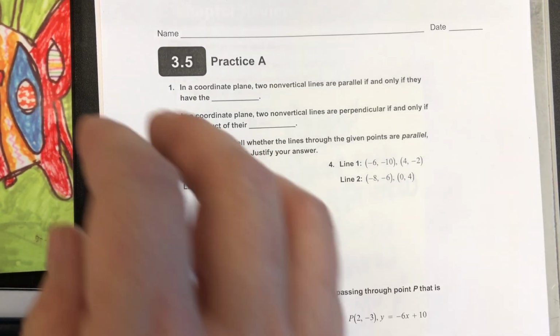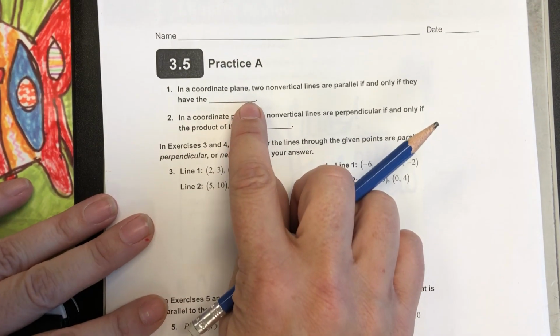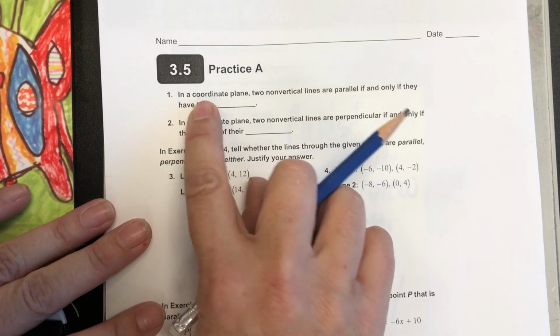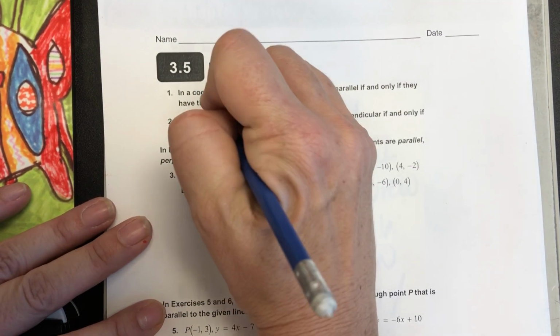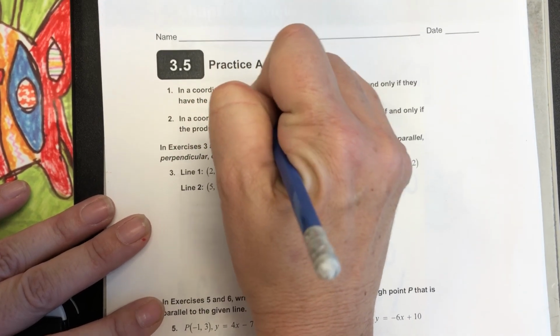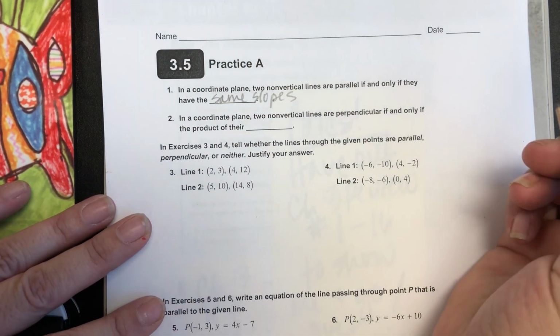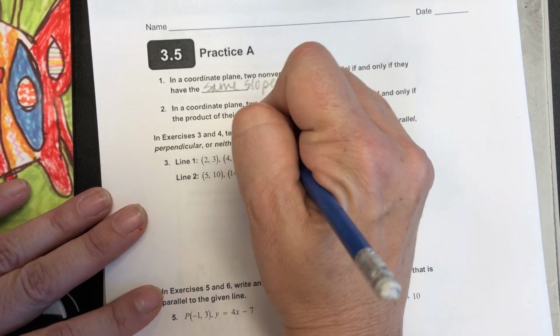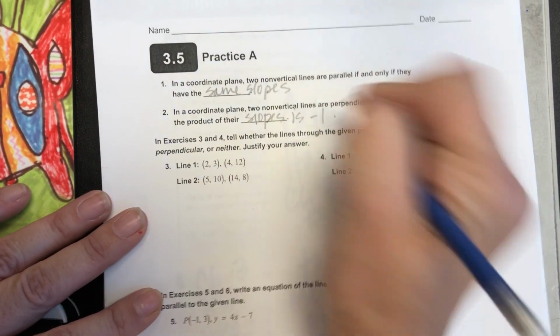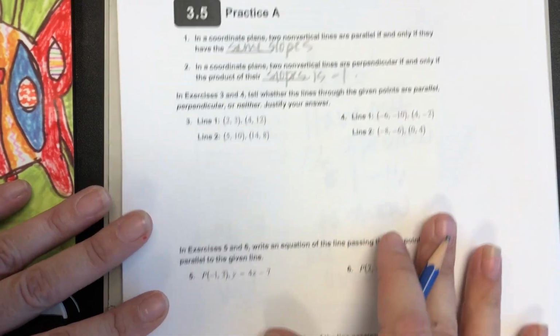All right, in your 3.5 practice, this was just the theorems written out. In a coordinate plane, two non-vertical lines are parallel if and only if they have the same slopes. In a coordinate plane, two non-vertical lines are perpendicular if and only if the product of their slopes is -1. That's that idea about opposite reciprocals.